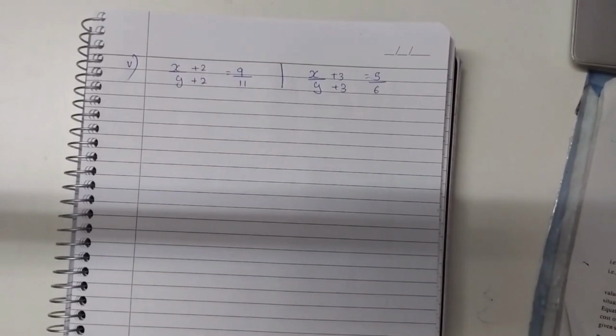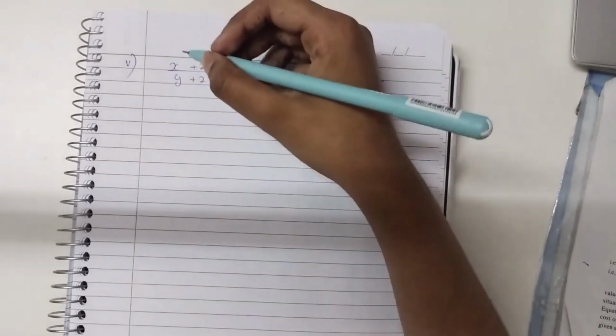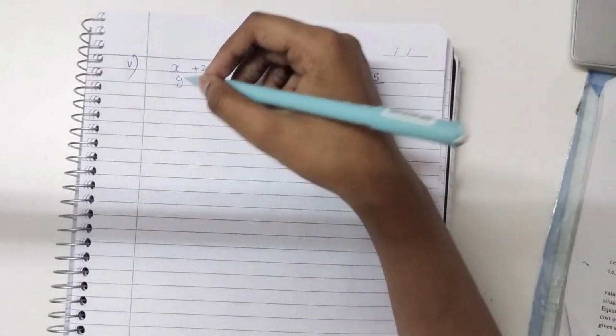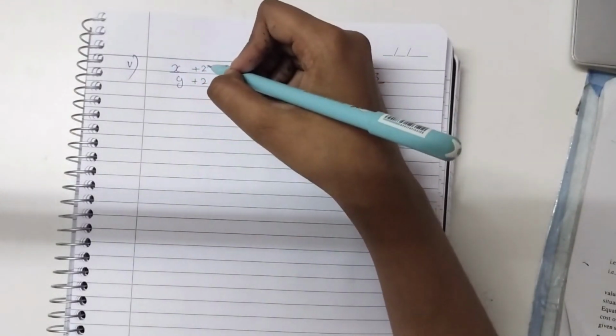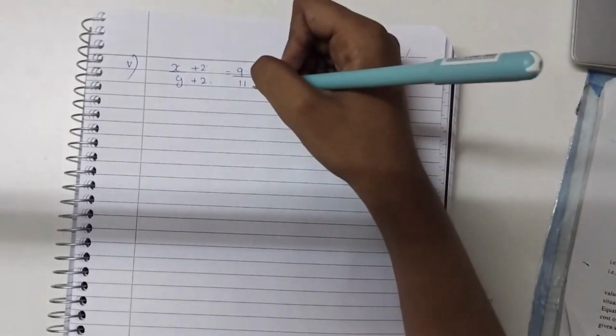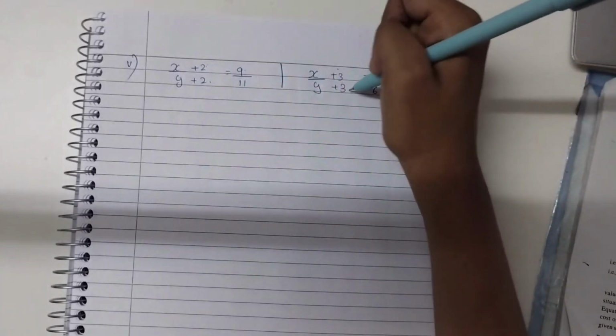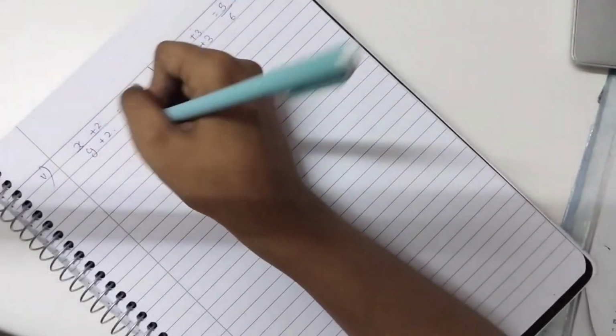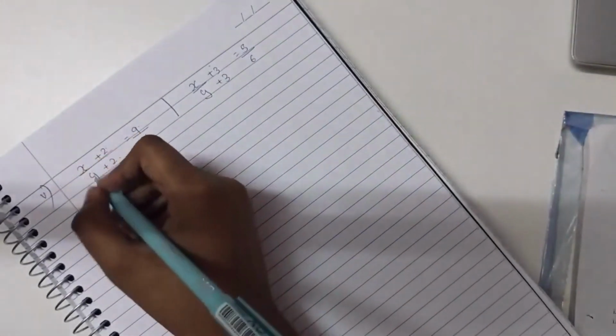In the fifth question, they're given that a fraction becomes 9 by 11 if 2 is added to both the numerator and the denominator. If 3 is added to both the numerator and the denominator, it becomes 5 by 6. We need to find the fraction. So let us assume that the numerator is x and the denominator is y. So when 2 is added to both the numerator and the denominator, you get 9 by 11, and when you add 3 to the numerator and the denominator, you get 5 by 6. So we're going to simplify both of these equations by cross multiplication.